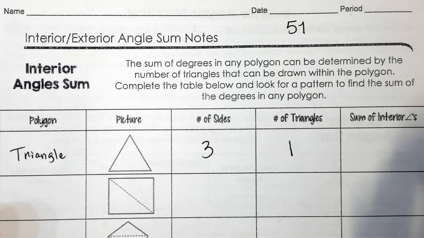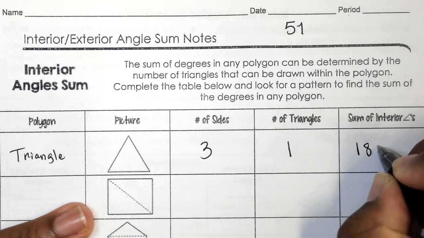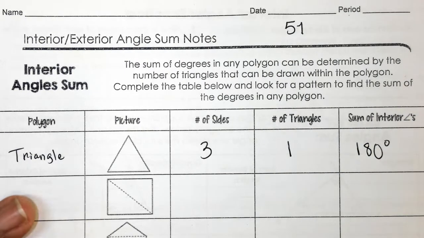And the sum of the interior angles. Isaiah, you should know this. What's the sum of the interior angles of any triangle? We'll come back to you. We ain't got that kind of time. Go ahead, Robert. 180 degrees. I don't know why you don't know that, but we're going to keep moving.